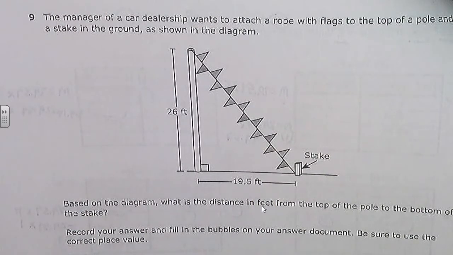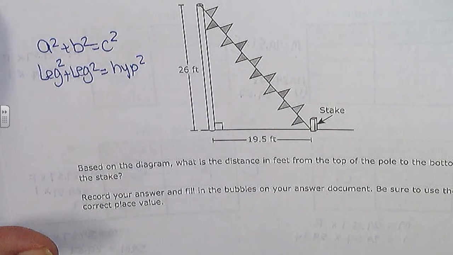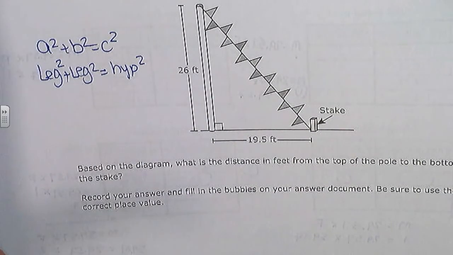Is that a right triangle? Why, it sure is. I've never seen a left triangle. Good. Yeah, I know, that's a good pun, right? So let's do the Pythagorean theorem. Woohoo! Let's write that formula down. I've got a squared plus b squared equals c squared. By the way, that's leg squared plus leg squared equals hypotenuse squared, not hippopotamus either.